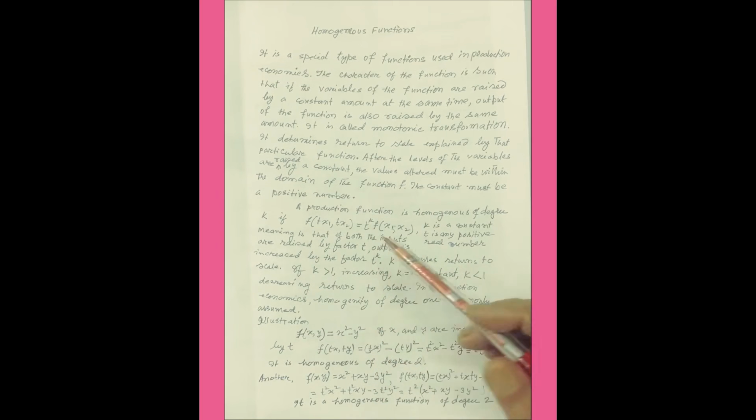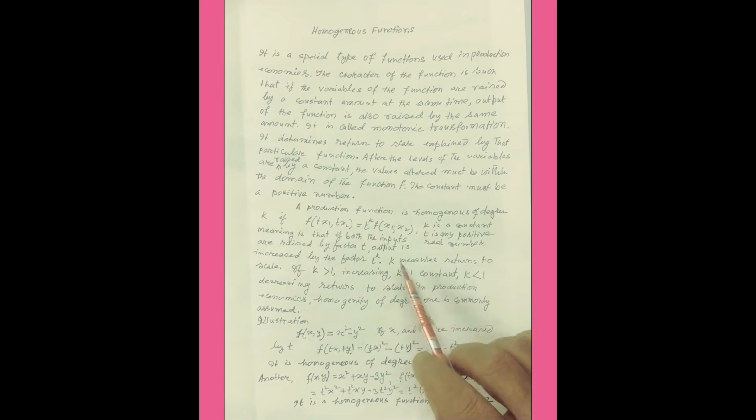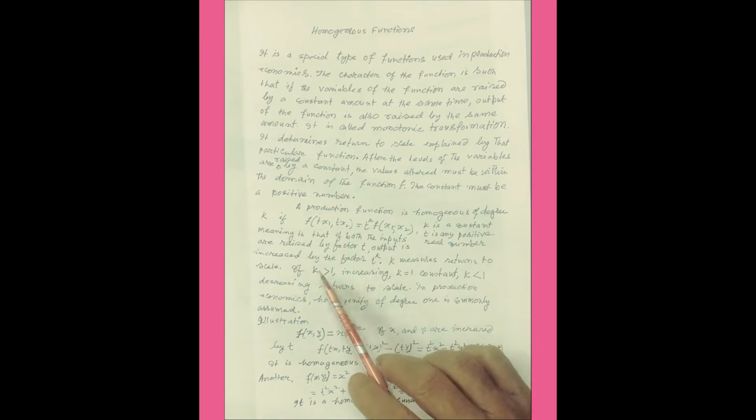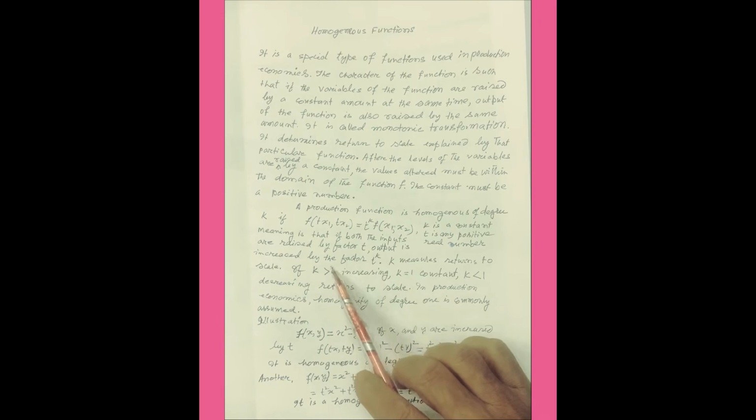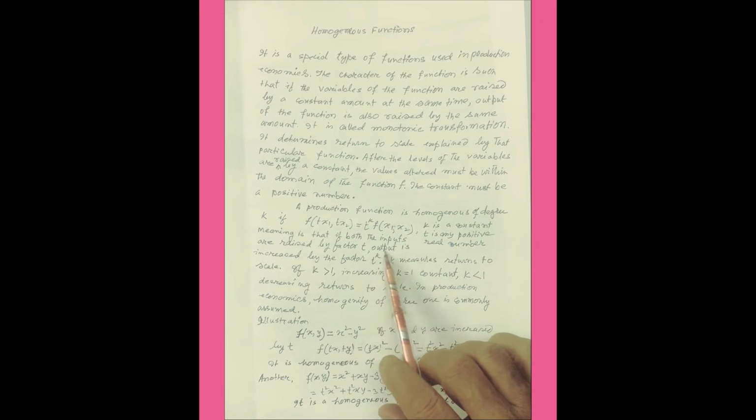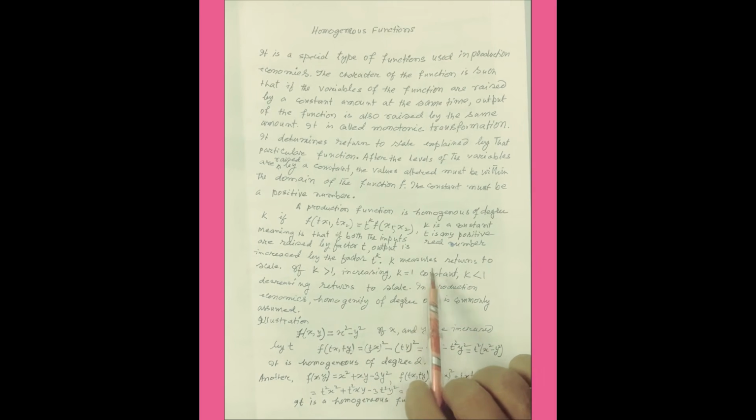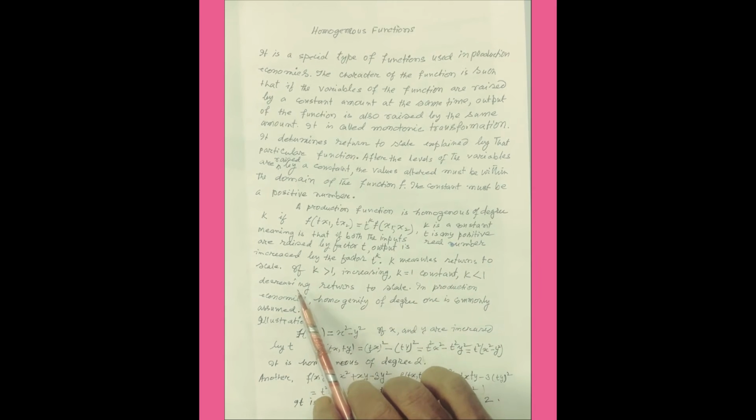So k is the degree of homogeneity and k is a constant. t is any positive real number. So output is increased by factor t to the power k. k measures the returns to scale.